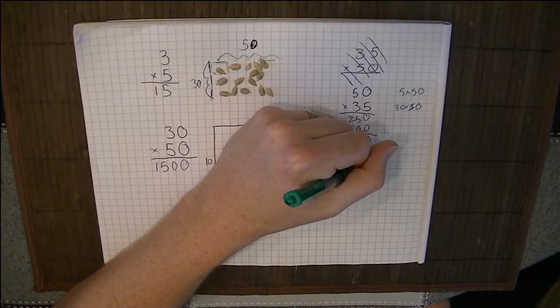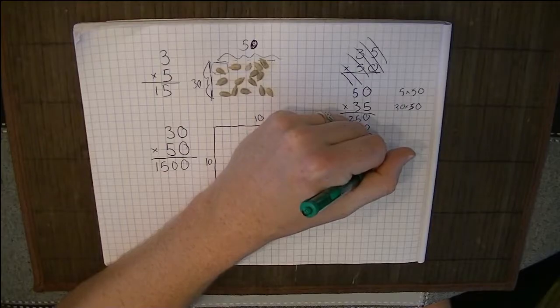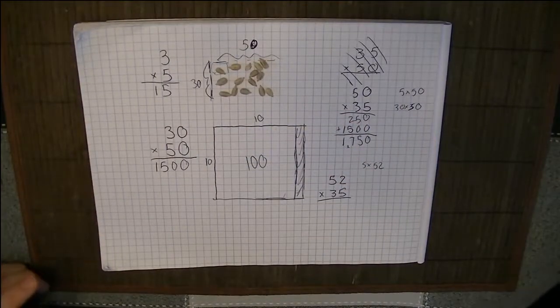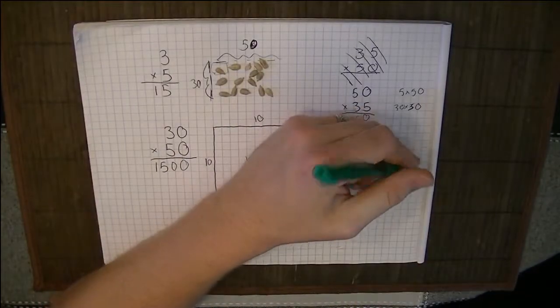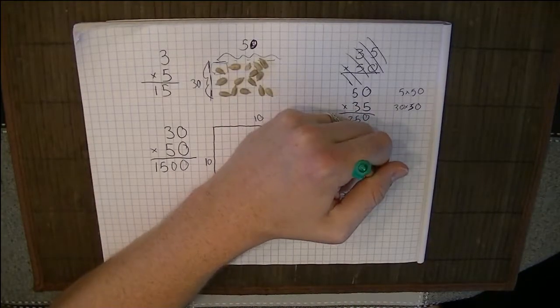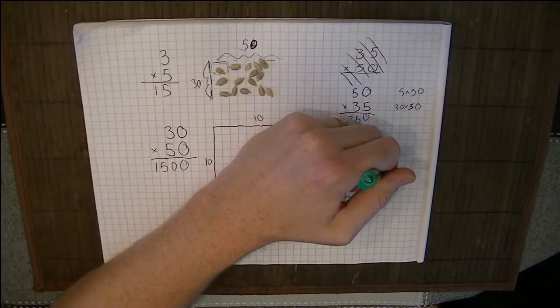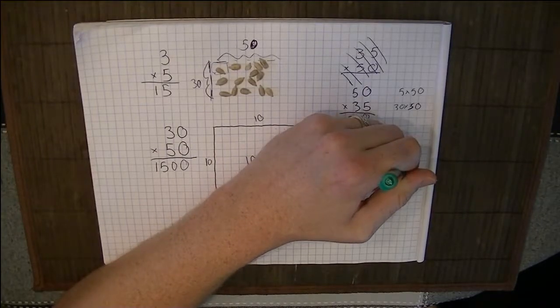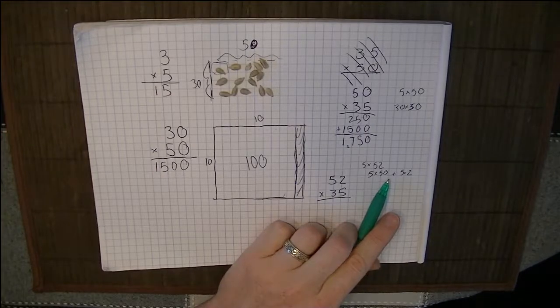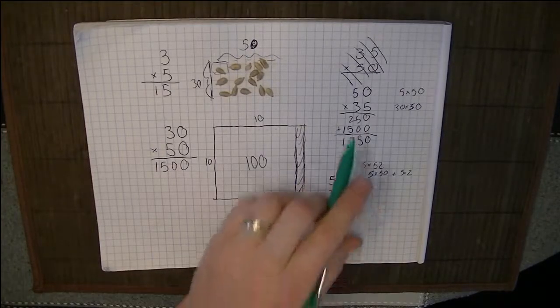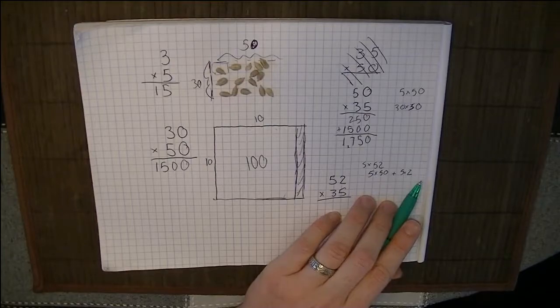So what is 5 times 52? Well, hang on. We can break this up even more. 5 times 52 is 5 times 50 and 5 times 2. So 5 times 50, that's the 250 that we had before, and 5 times 2 is 10.